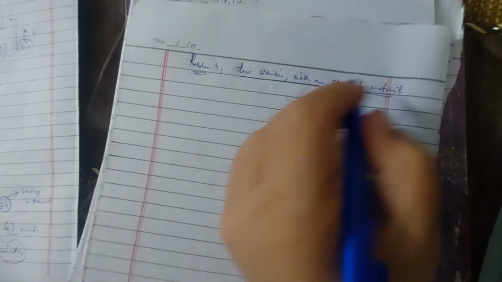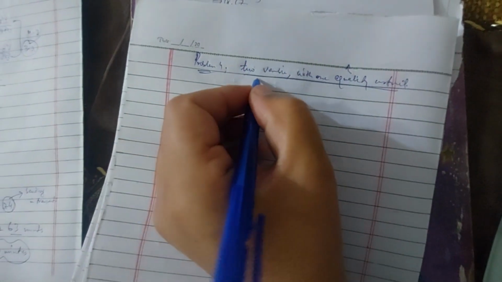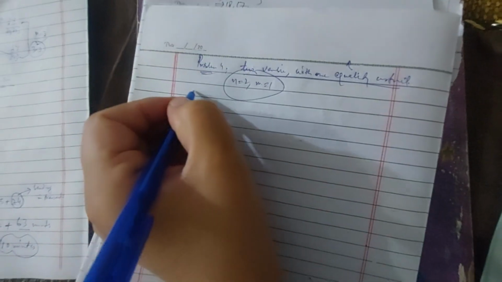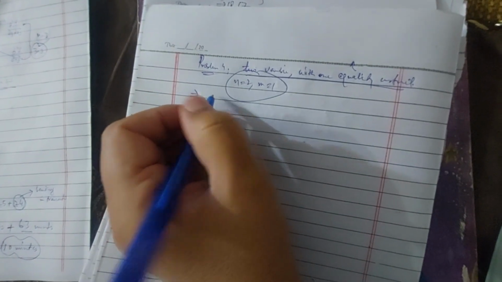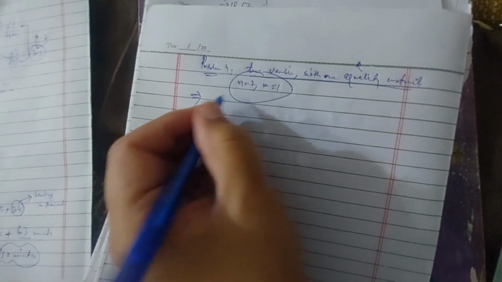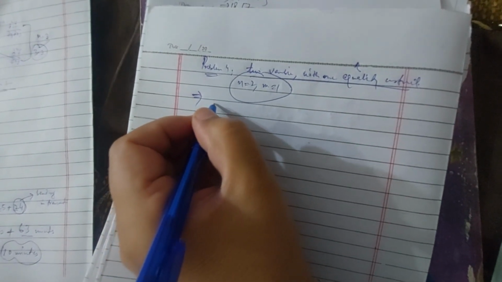Now we will be doing the problems with equality constraint, and the equality constraint is only one, with two variables. So n is equal to 2 and m is equal to 1 for this problem. To use it in the SWP we need to find the basics of the problem. So the basics of the problem starts with defining the function.